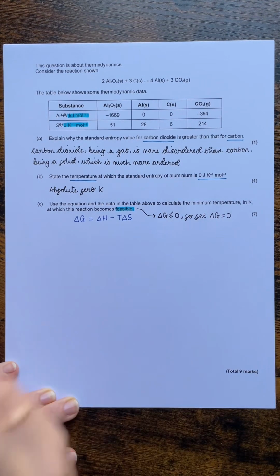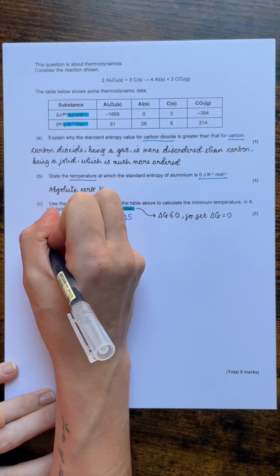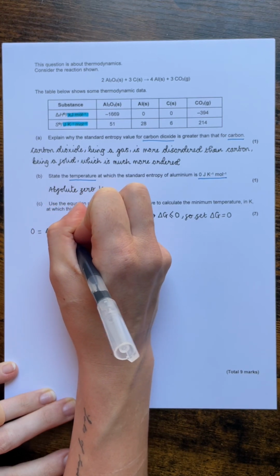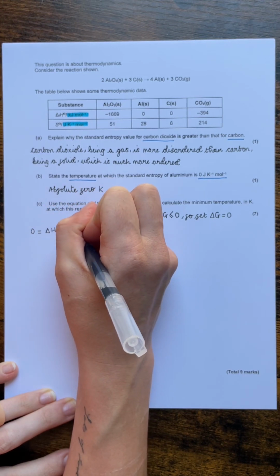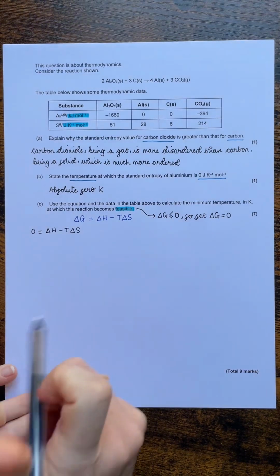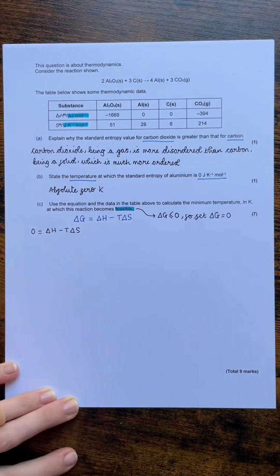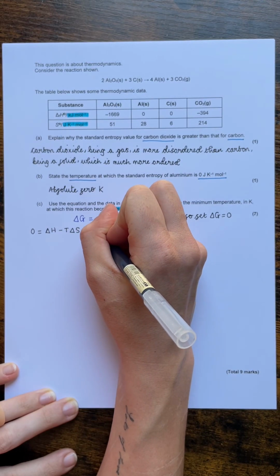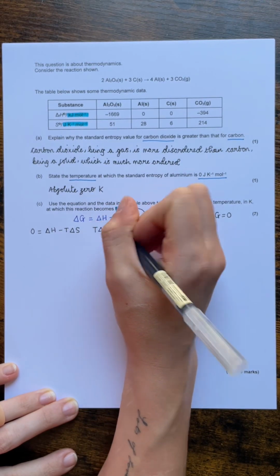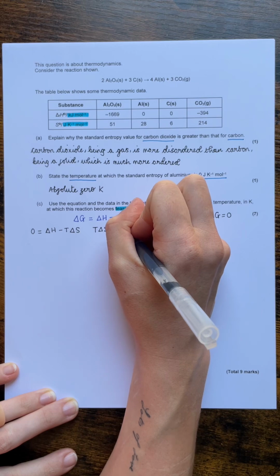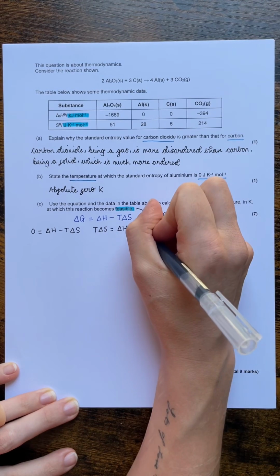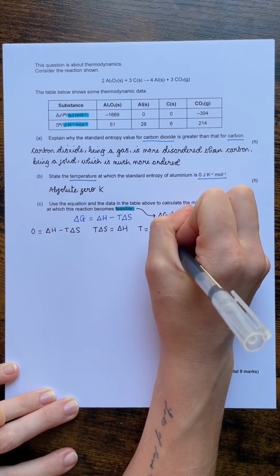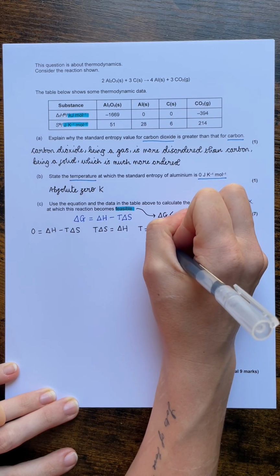Then we can rearrange this because we can say 0 is equal to delta H minus T delta S. And then I am going to take the T delta S over to the left hand side to get rid of this nasty negative that nobody likes. So T delta S is equal to delta H. And then if we want temperature, temperature will be equal to delta H over delta S.